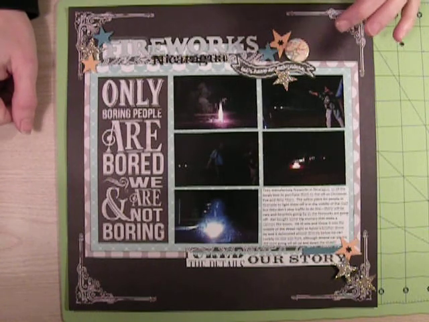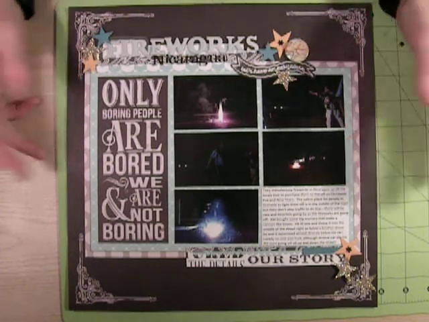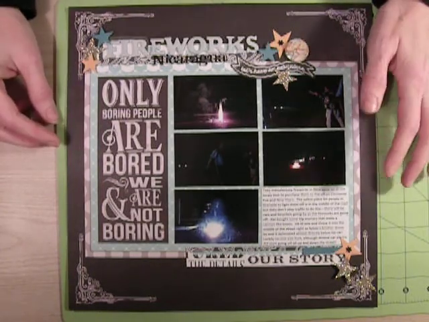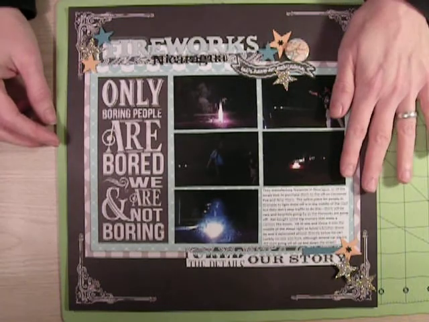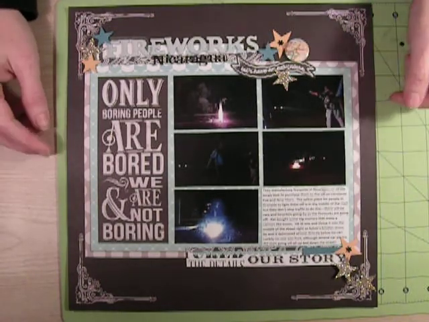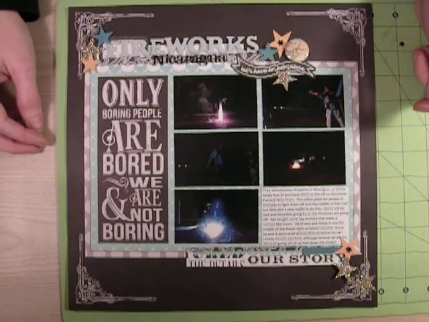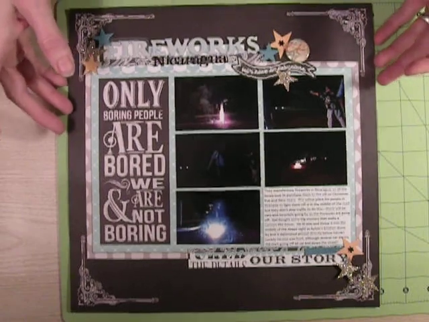Again, this is a pretty simple layout, but I'm glad to get this story. Even though the photos aren't very good, it was enough to tell the story and get the story into my scrapbook. So don't worry that you don't have professional quality photos or something. If you have a story to tell, just get in there and tell it.